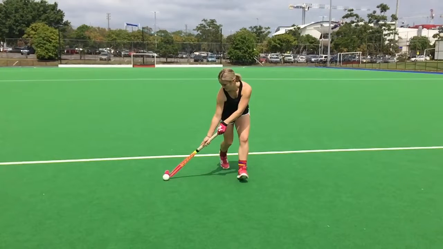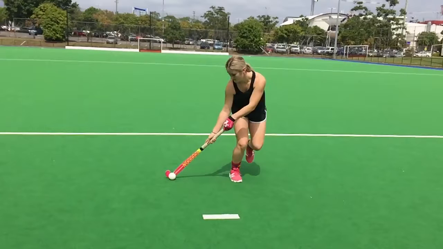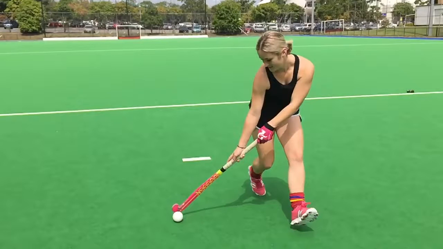We can see that dribbling involves more than just moving the stick. Through looking at the movement with a biomechanical lens, we can see that many muscles, joints, and ligaments are required for the seemingly simple task of getting the hockey ball from one side of the court to the other.